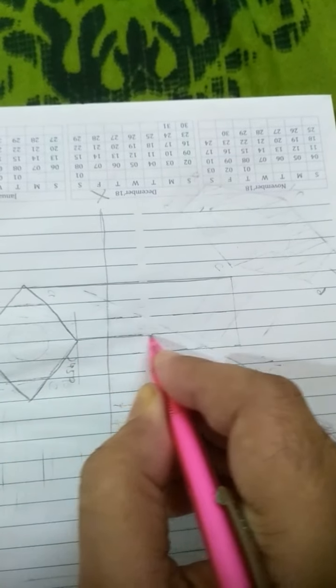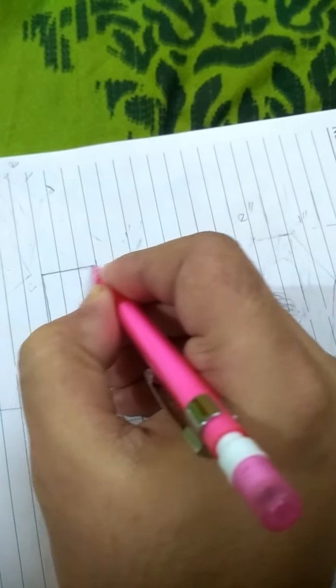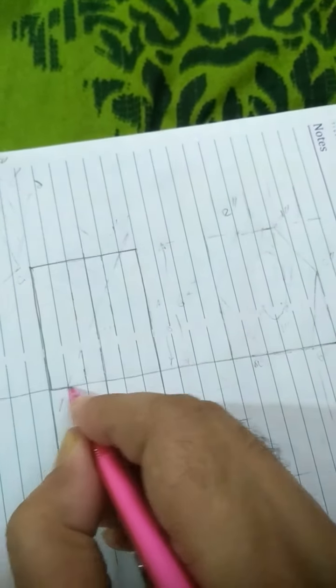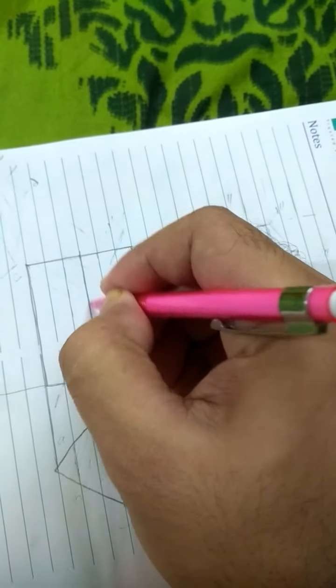Here also, and also this line. So this is the top view and front view.